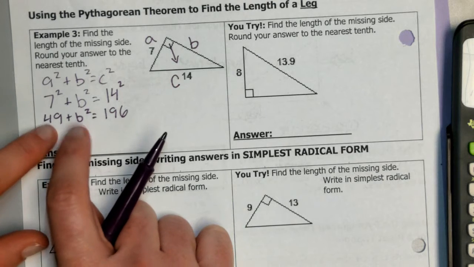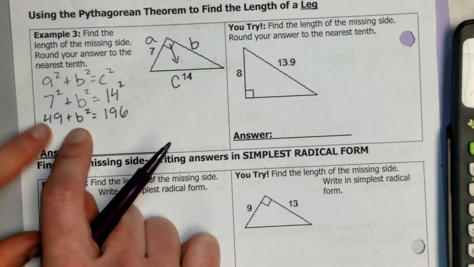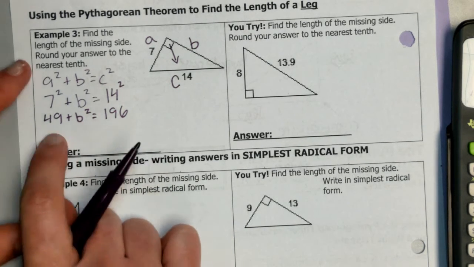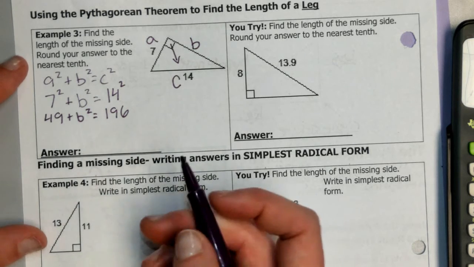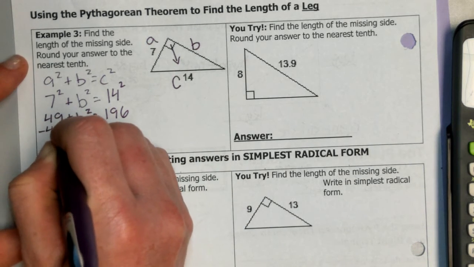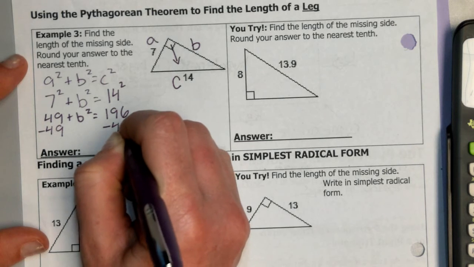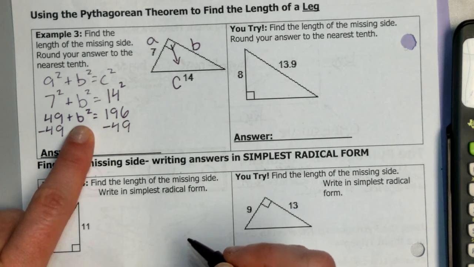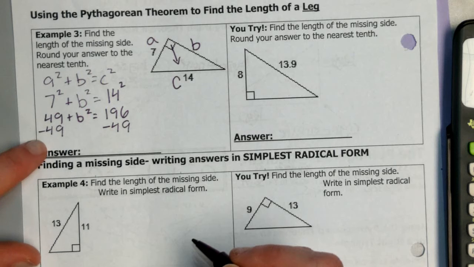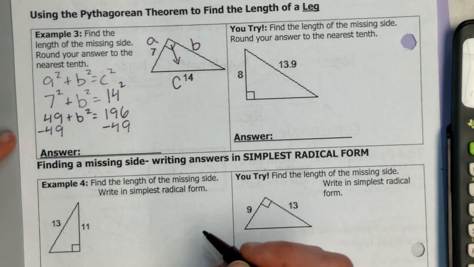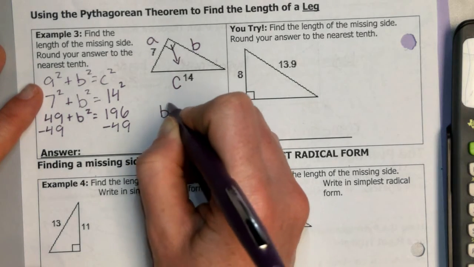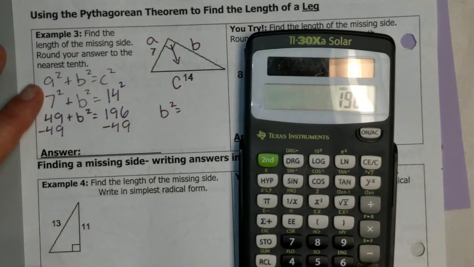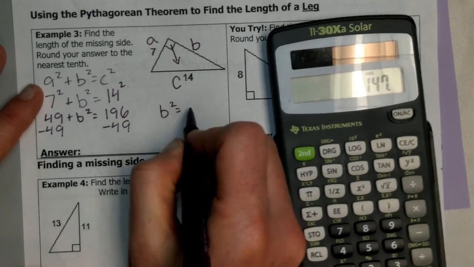On the front, we added these 2 numbers together, but we can't do that. We need B squared by itself. How do I get rid of 49? Go ahead, Hannah. Good. So just like solving an equation, which we did a long time ago, to get B squared by itself, we need to subtract 49. So anytime you're missing a leg, you will always be subtracting. So B squared equals 196 minus 49.